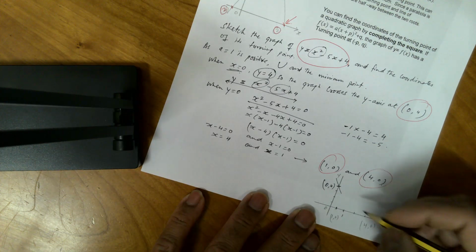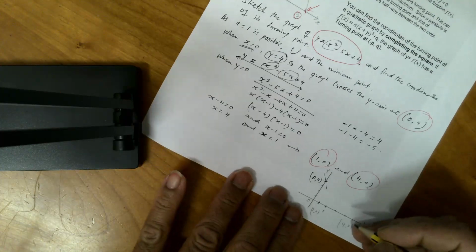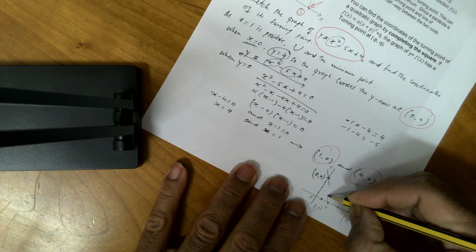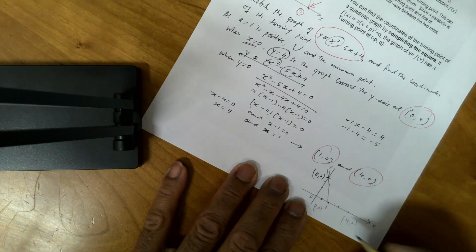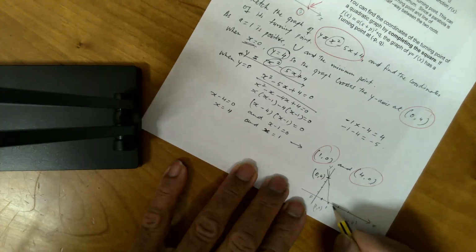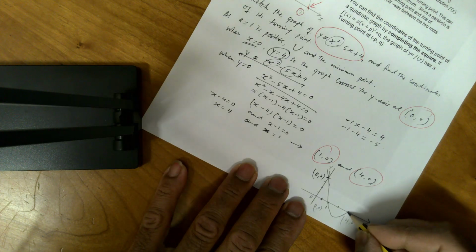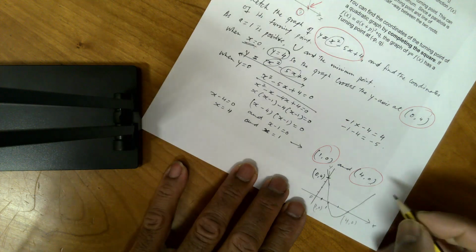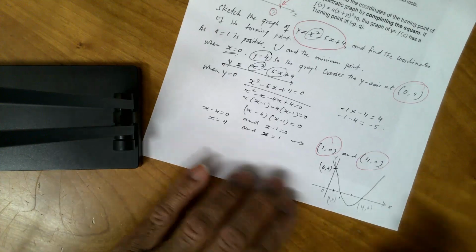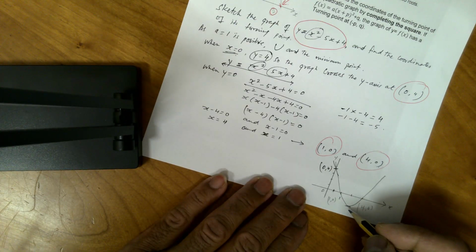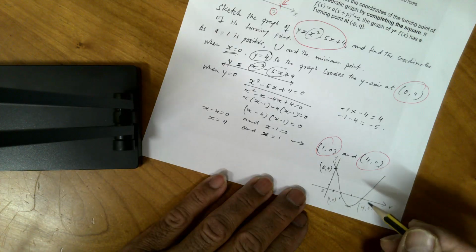Please ignore this, otherwise it will be difficult for us to draw the graph. We still have to get your minimum point as well. So we will talk about that as well, I will explain that point to you.